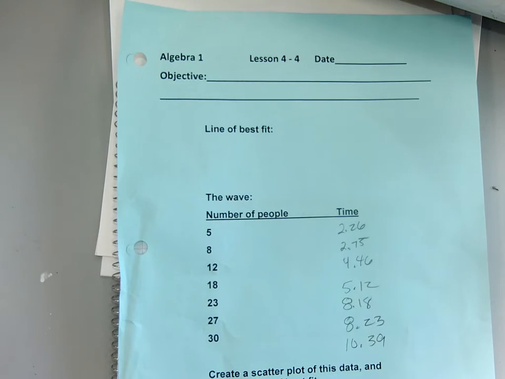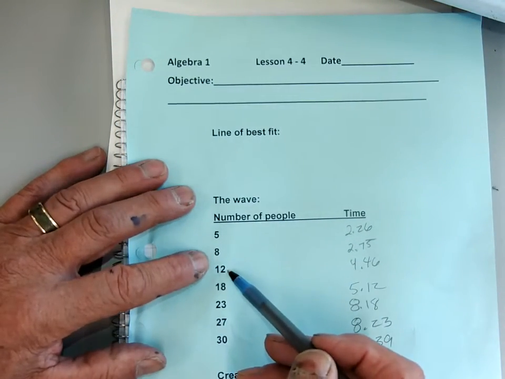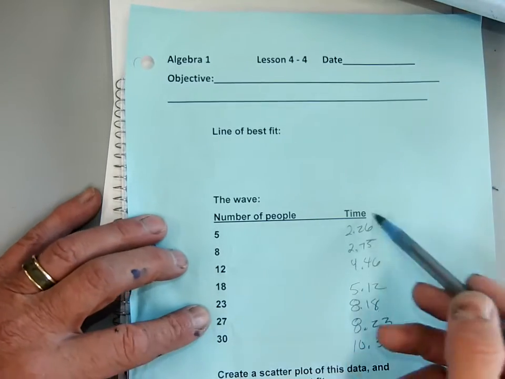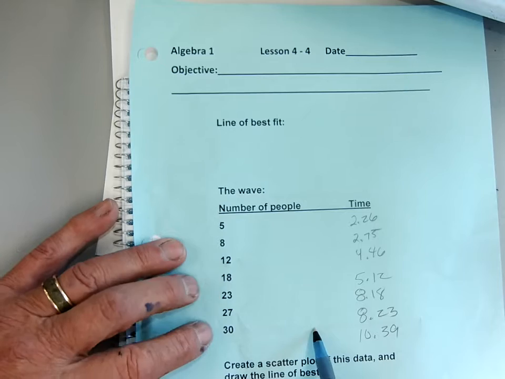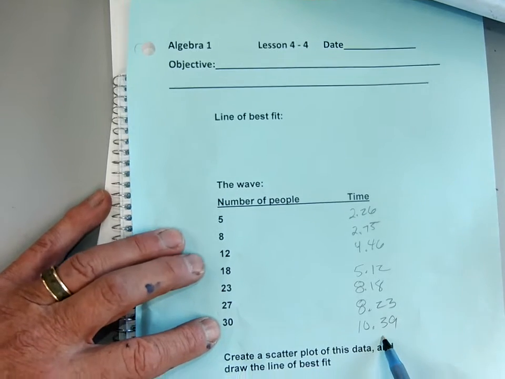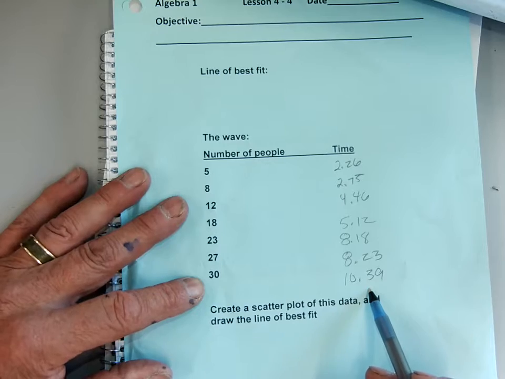Live. Okay, so what we did, we went outside and we did a kind of a pretend wave. It was fun. So today what we want to do is take these values. We went around and we all did our wave thing with this many people. And this is the time we got to do a 5-person wave, 8, 12, 18, so forth, all the way to the time we got for 30 people. Though we had to do that several times again, but we finally got it, okay?